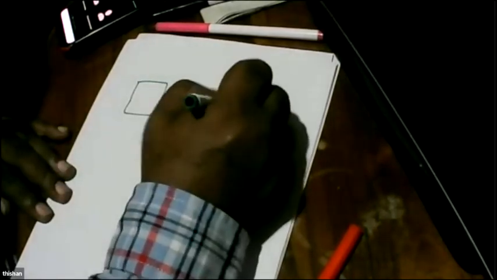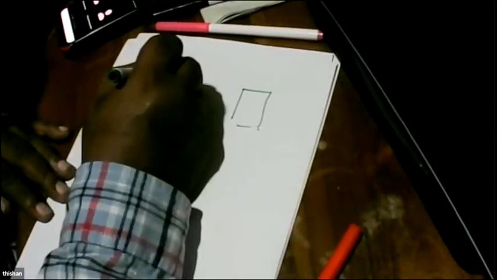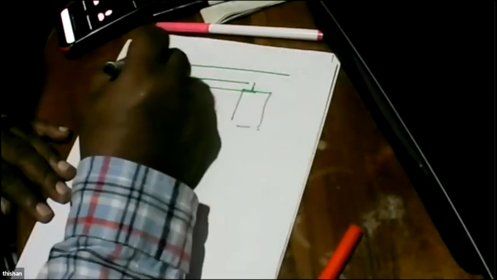Again, you have two situations. One is we have the beam, we have another beam, and we are going to place this concrete.